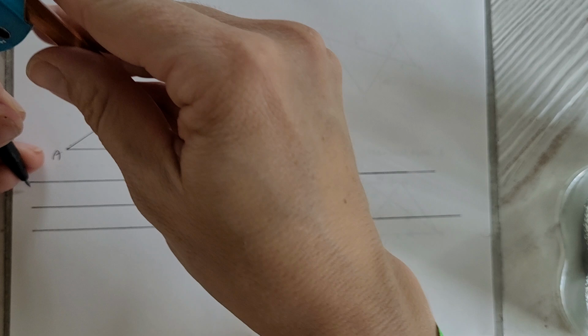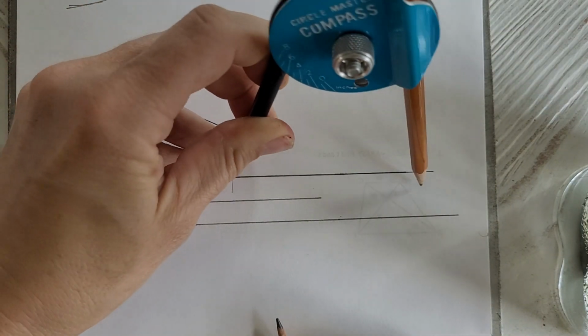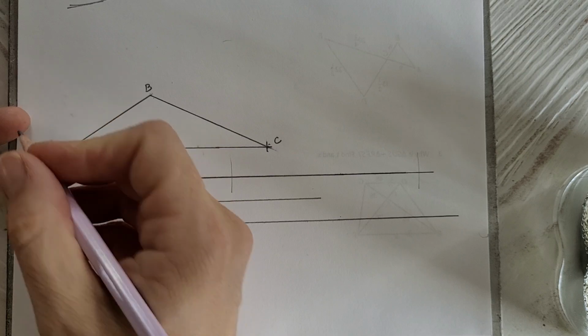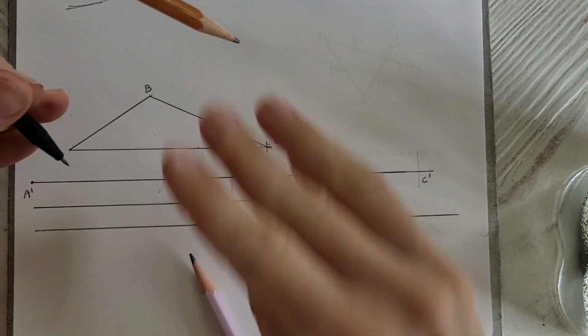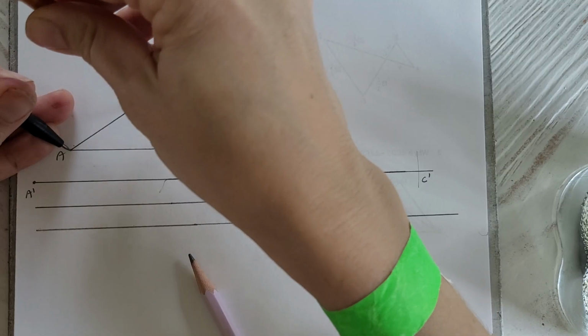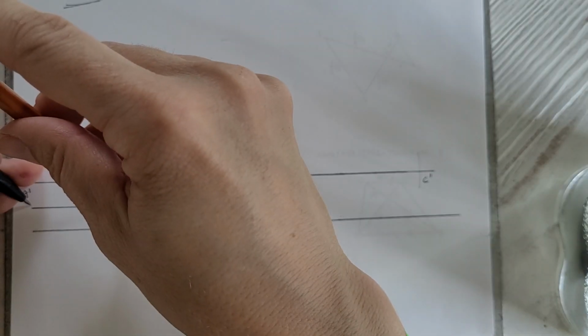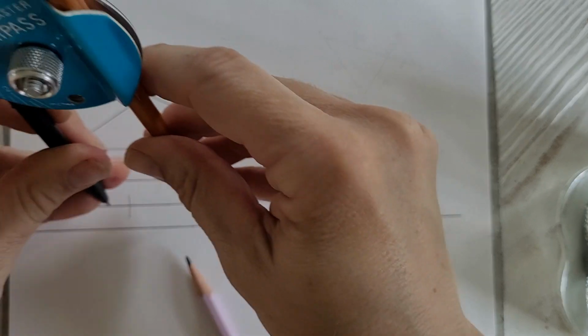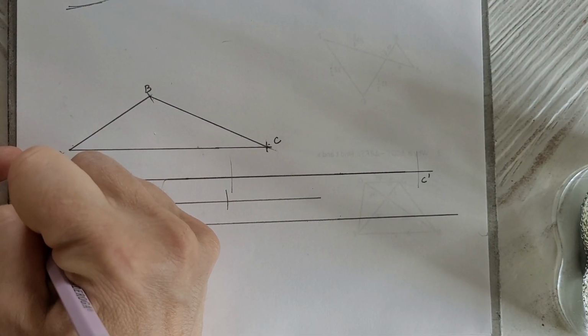Okay, so there's AC. I'm going to copy that twice. And that's going to give me A prime, C prime. AB. Here's A prime, B prime.